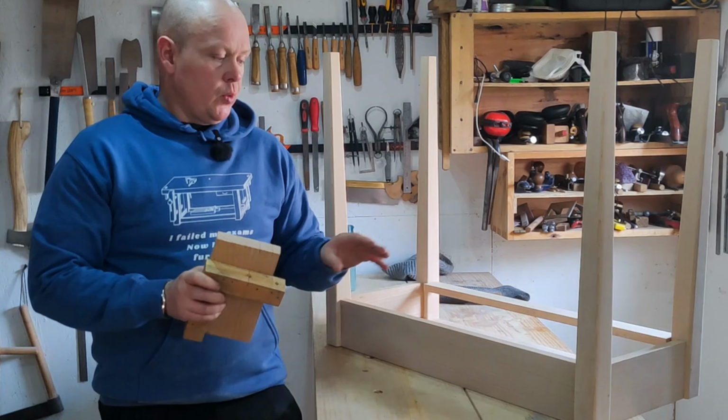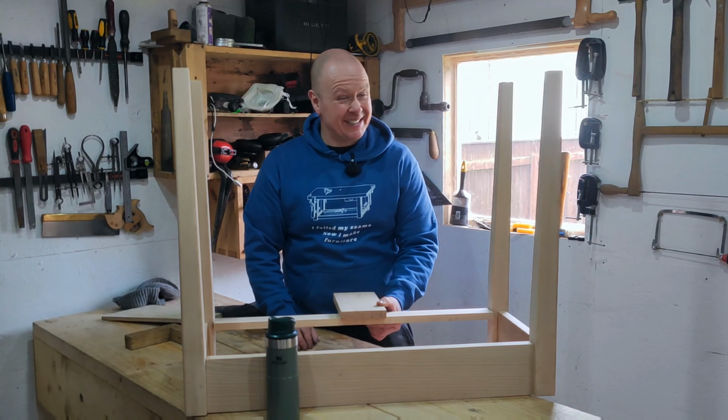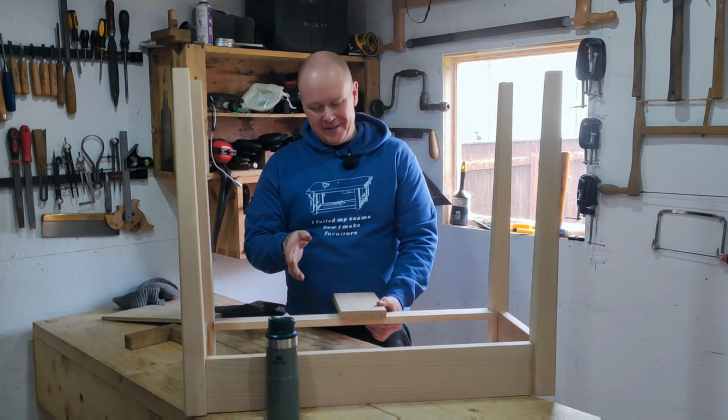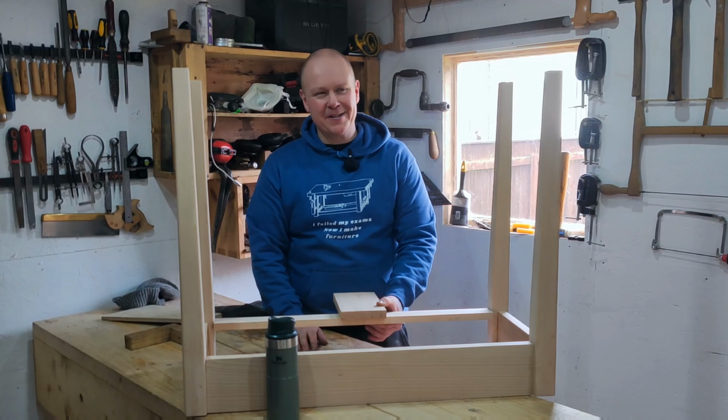So if we can imagine a tenon without any shoulders, we'll put it in the mortise hole, we'll glue it, and we could even stick a couple of draw bores in it. That would probably be okay. It might not look very good, depending on how precise you got your tenons.